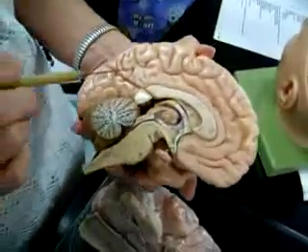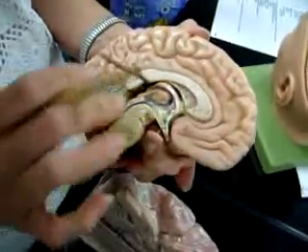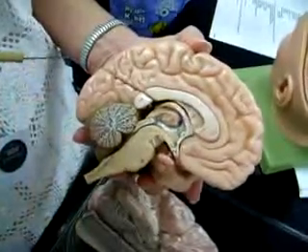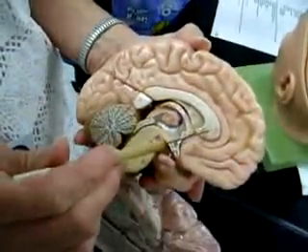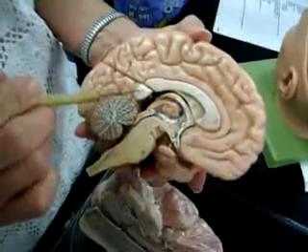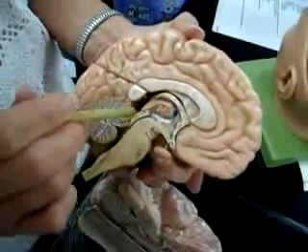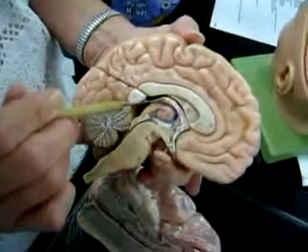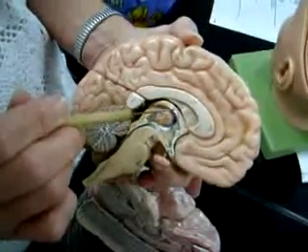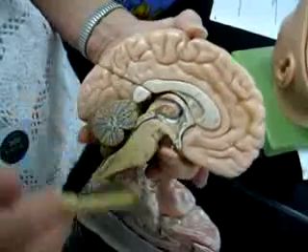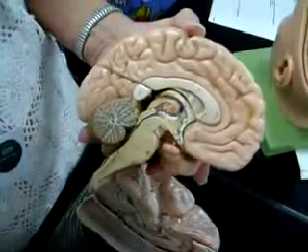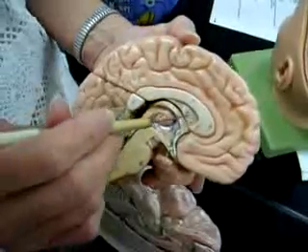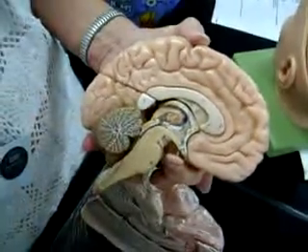Parts of the brain that are seen in a mid-sagittal section: here's a big axon tract that joins the two cerebral hemispheres together. It's called the corpus callosum. This end is the genu, this end is the splenium. This tract is called the fornix, and between the fornix and the corpus callosum you see a membrane that partitions the left from the right ventricle in the brain, right lateral ventricle from left lateral ventricle. That's called your septum pellucidum.